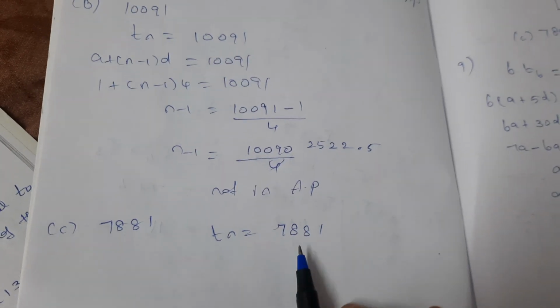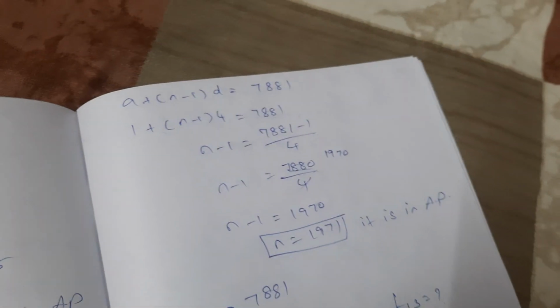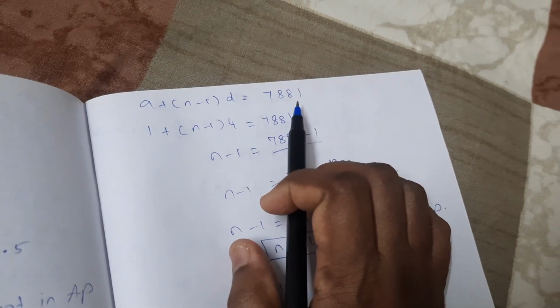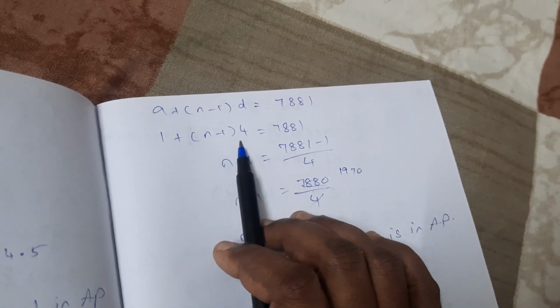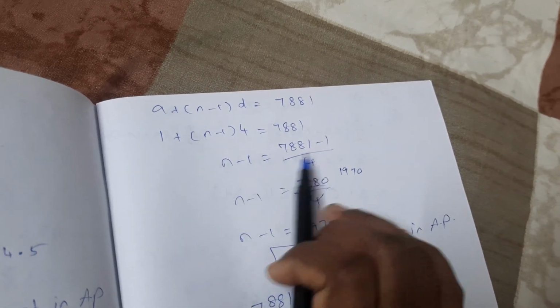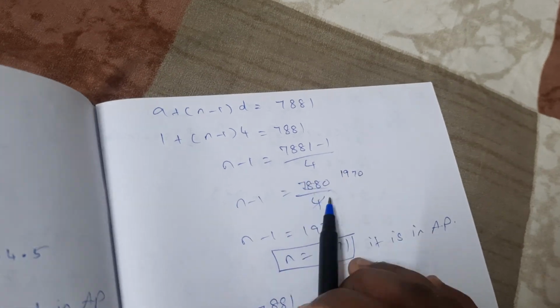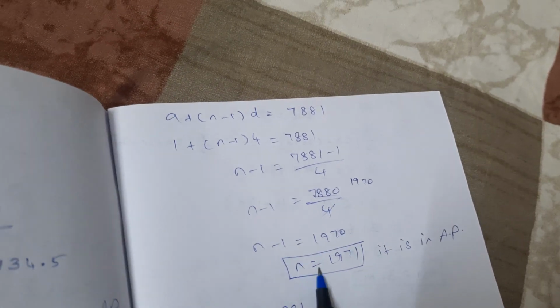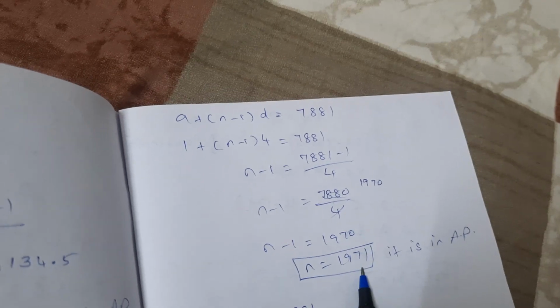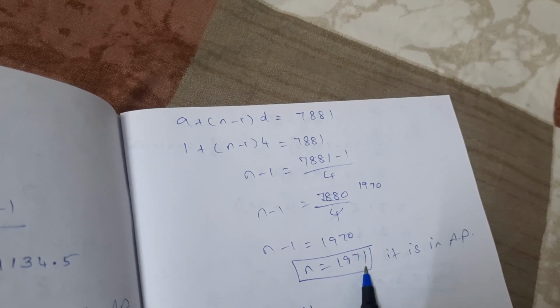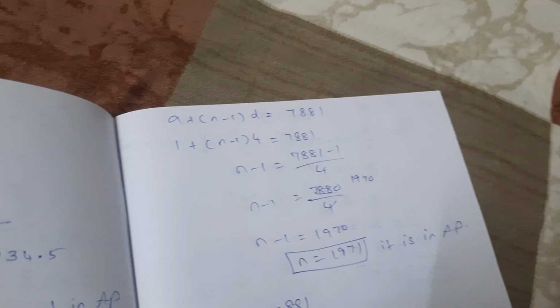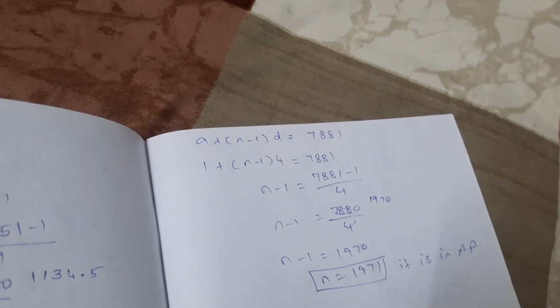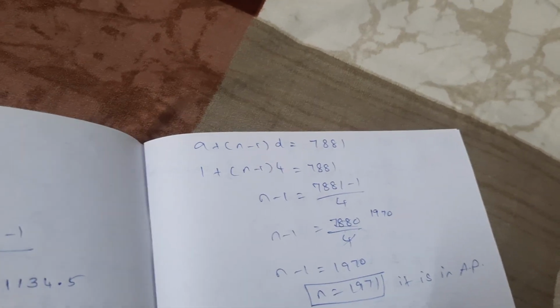Option C. So Tn is equal to 7881 means a plus n minus 1 into d is equal to 7881. So 1 plus n minus 1 into 4. So n minus 1 is equal to 7880 by 4. We divide it, the whole number. So minus 1 goes to this side, plus 1, so 1971. This is a whole number. So this value, option C, is in AP. Okay, so this is the 8th sum.